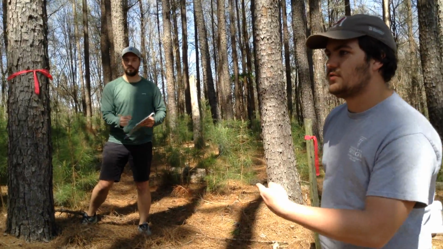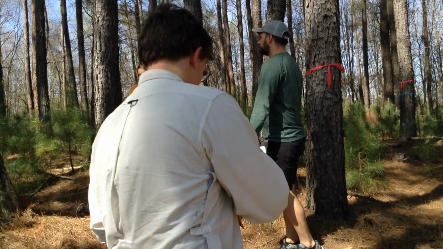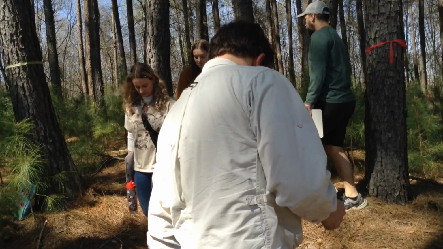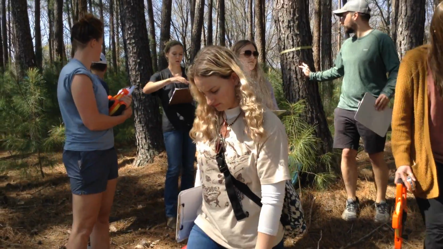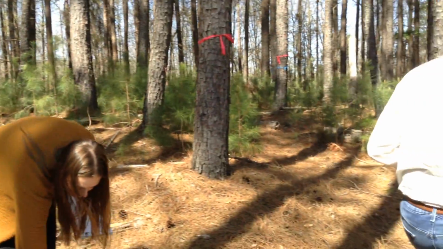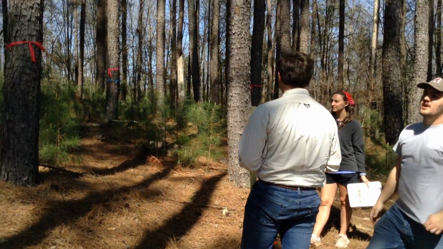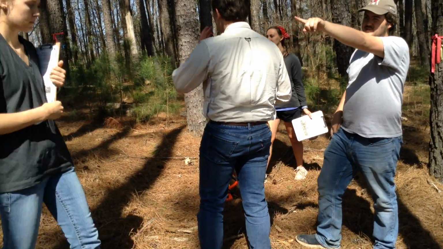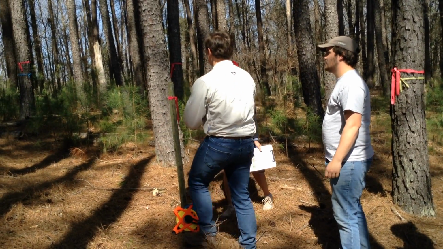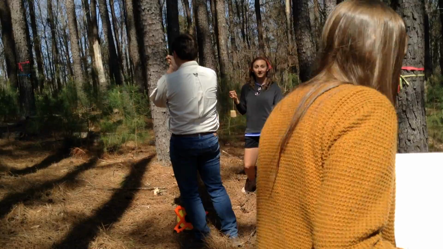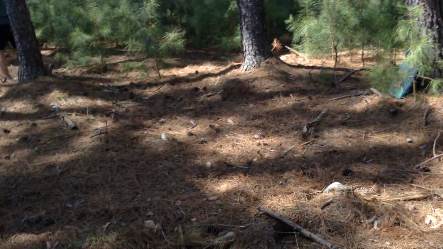Alright, if you want to hop on for your group. Do you have somebody that can record for you? If y'all just want to keep one sheet as a group, you know how we numbered 1 through 15? I just want to keep one sheet with the data on it. If y'all can try to refrain from standing in front of the flagged trees. Stand right in the way. That's right. You'll be able to determine if the trees are in or out.